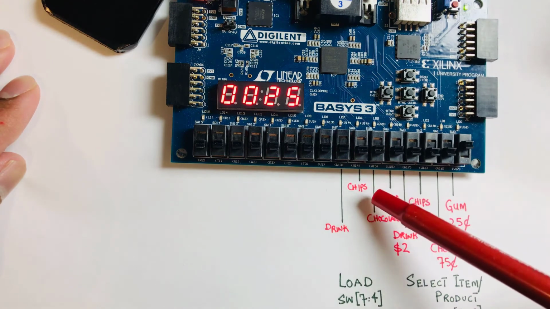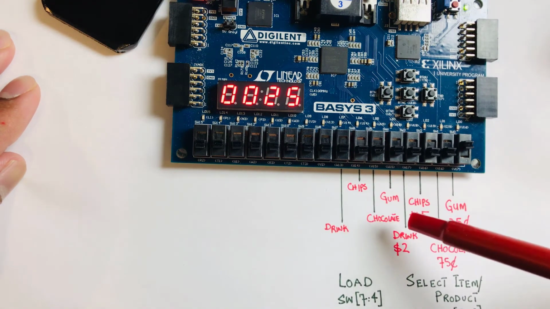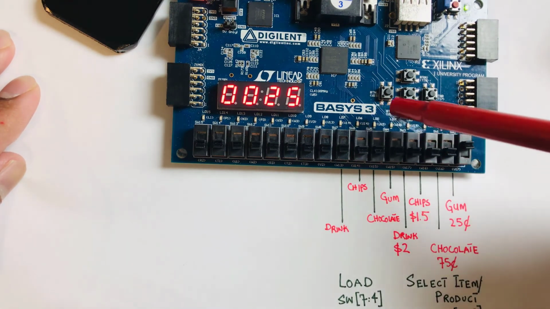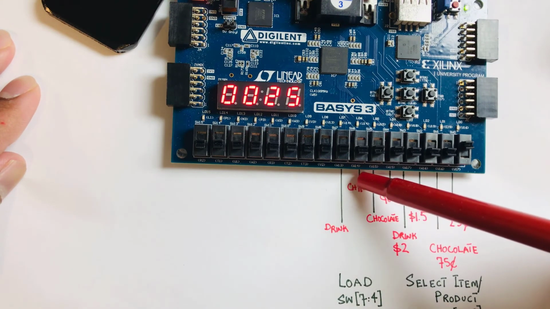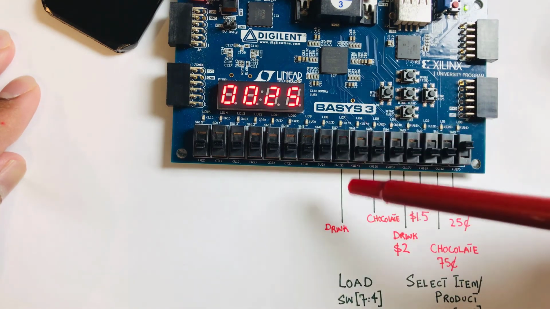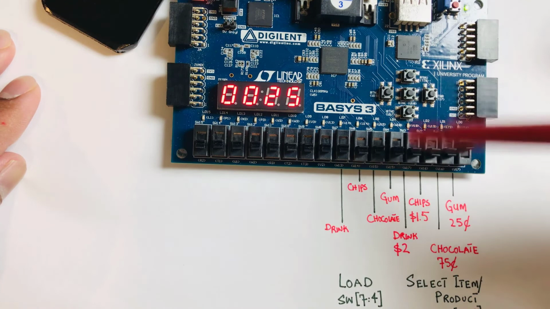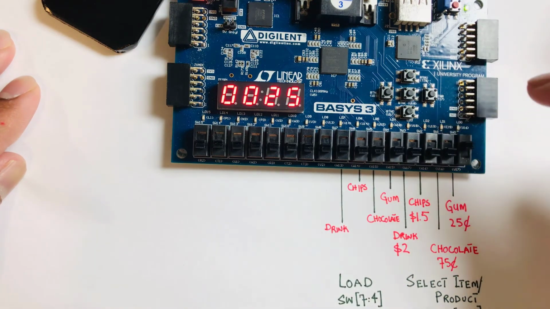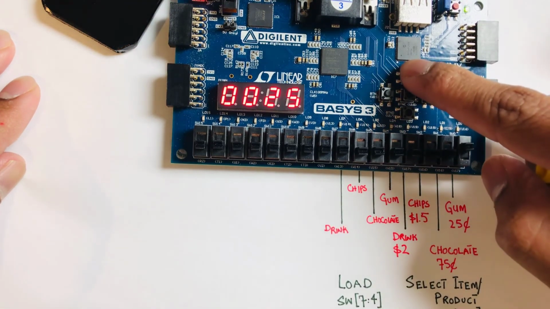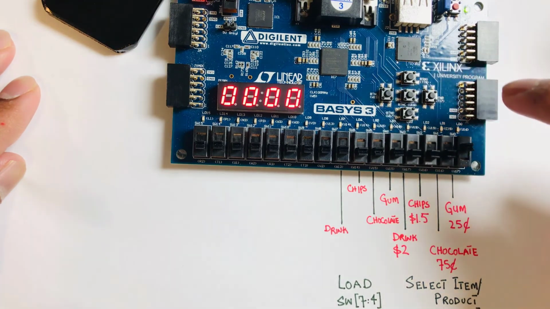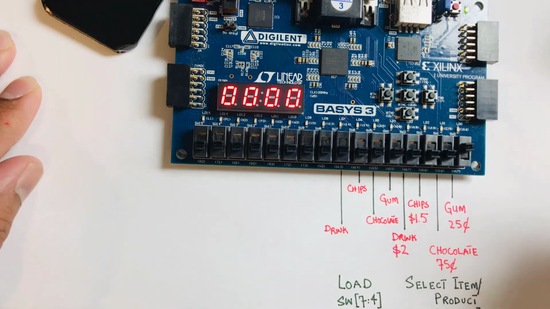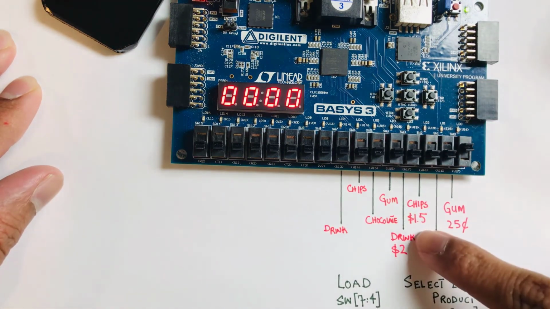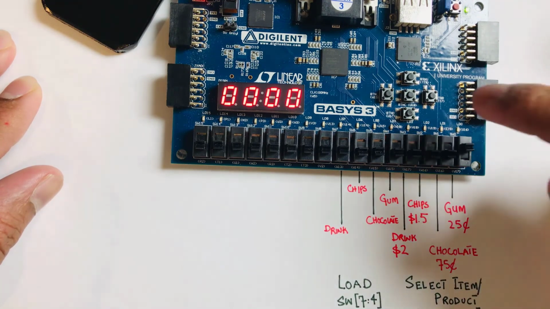So similarly, if the chocolate goes out, then you will see this LED on. If the chips go out of stock, then this LED will turn on, and you can use these switches to stock the stuff. So let's say if you want to buy, I'm going to reset this. Hitting this resets the counter basically, not the stocks.